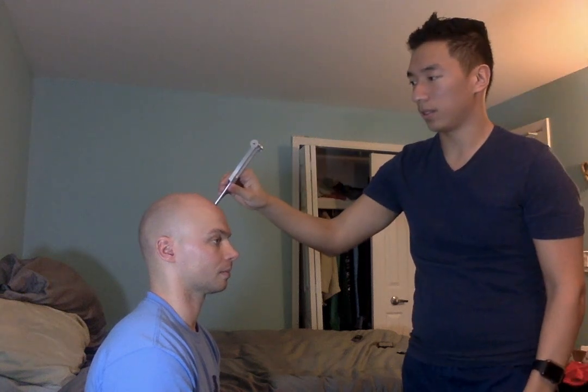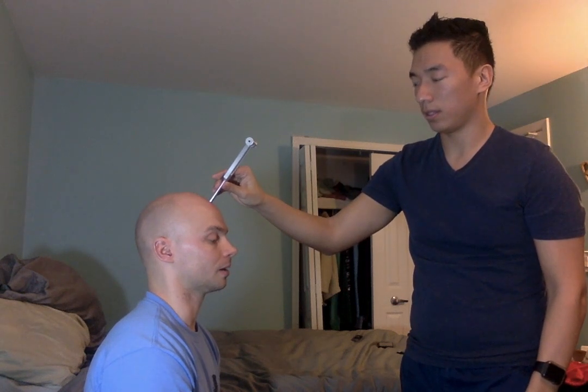Now I'm going to use this tuning fork to test for lateralization of sound in your ears. So I'm going to strike my tuning fork and place it on the crown of your head. You're going to tell me if you can hear the vibration more so in the right ear, the left ear, or equally in the middle. I can hear that equally.